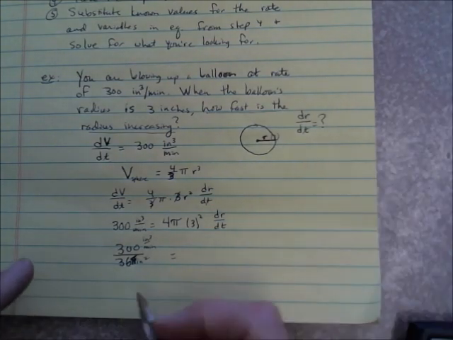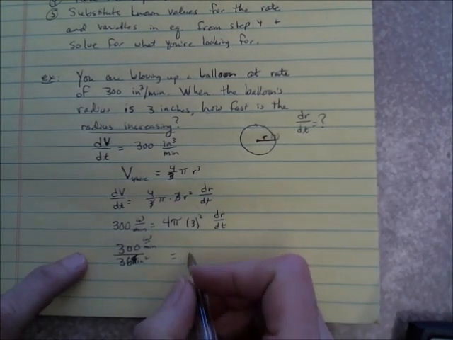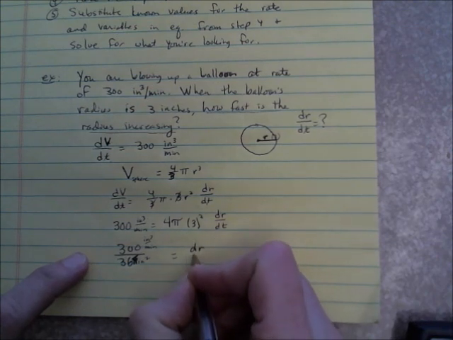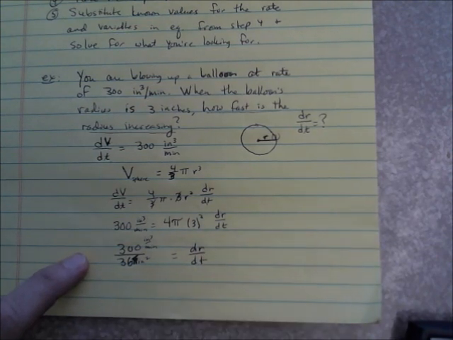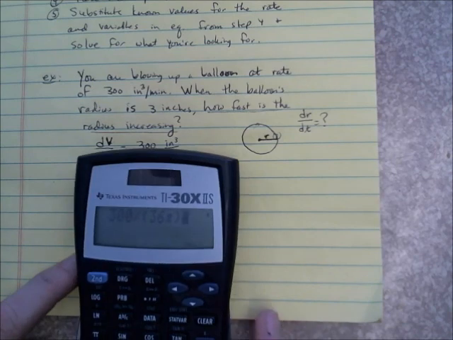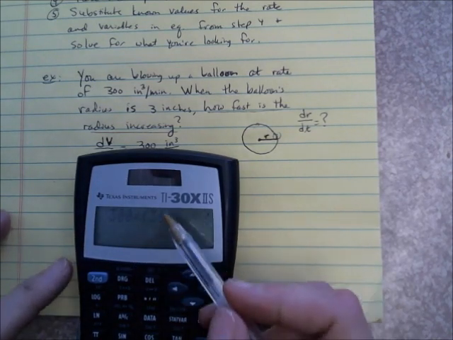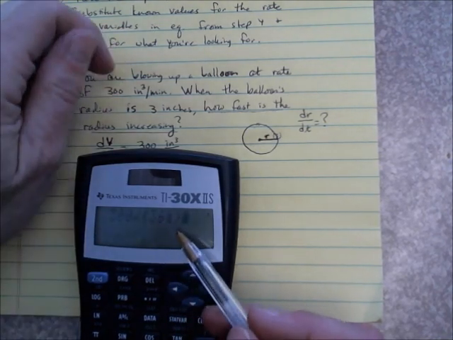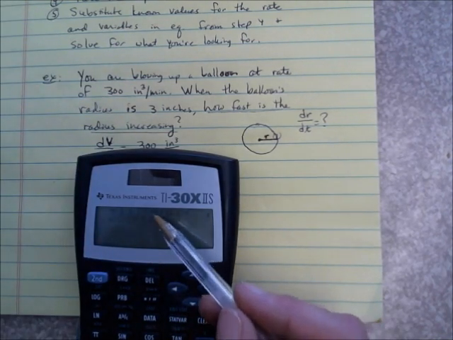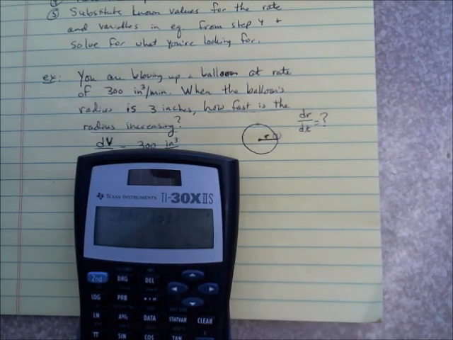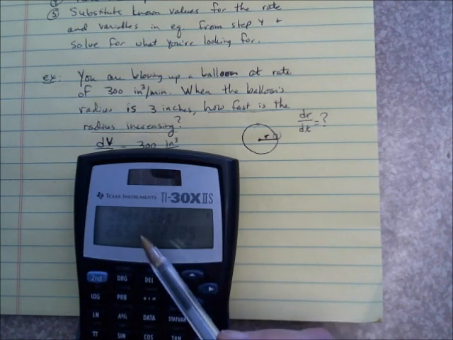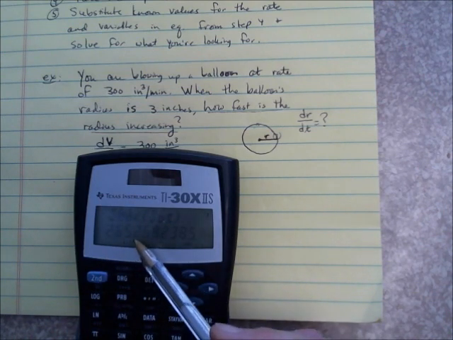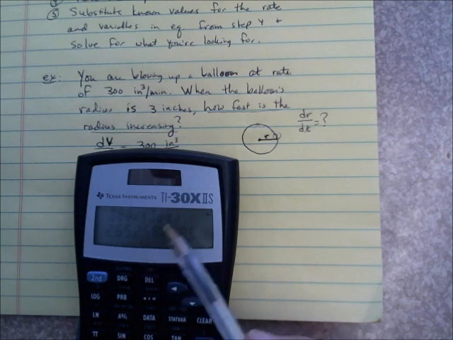So 300 divided by 36 pi is equal to dr/dt. Now I just pull out my calculator and put in 300 divided by, make sure you open up parentheses when you divide by 36 pi, otherwise it would take the pi and move it to the numerator and you'd get the wrong answer. So it looks like 2.653 if you round it to 3 decimal places.